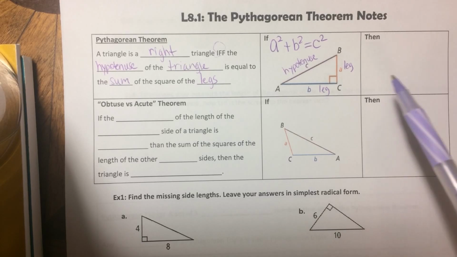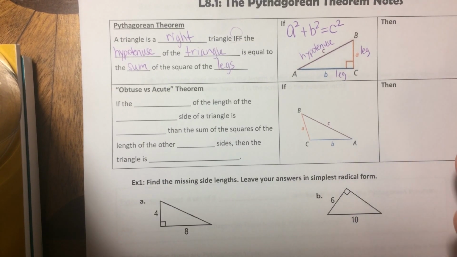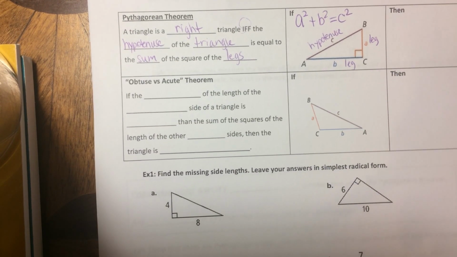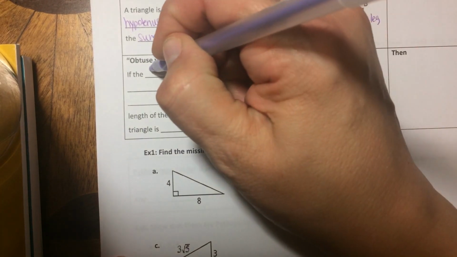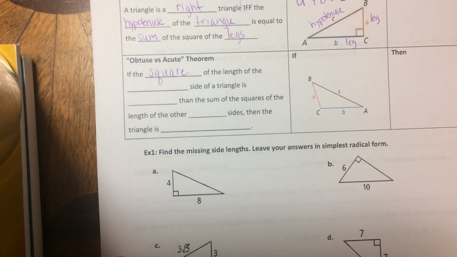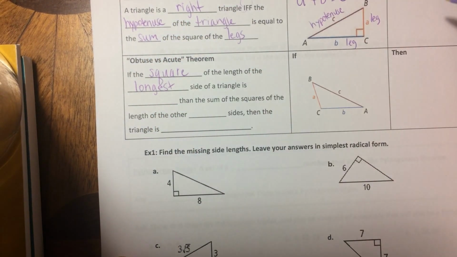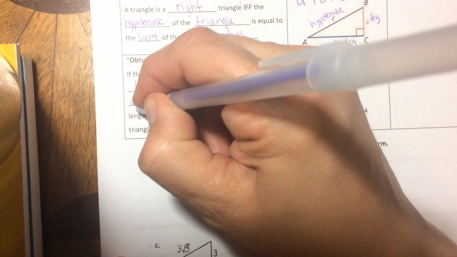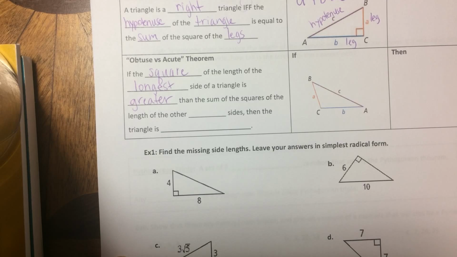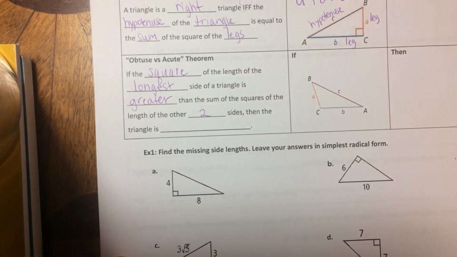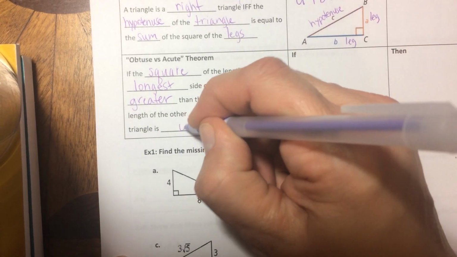You can tell that by the side measures. I would have to give you all the side measures for you to determine this, but we're going to do this later on the assignment and in the notes. So let's go ahead and fill in the blanks. It says if the square of the length of the longest side of the triangle is greater than the sum of the squares of the lengths of the other two sides, then the triangle is obtuse.